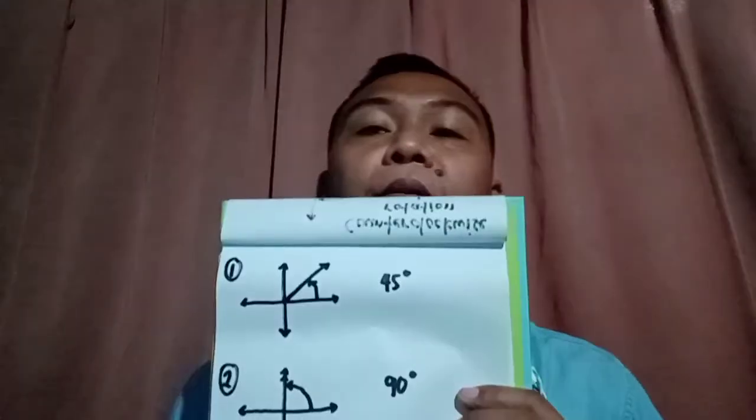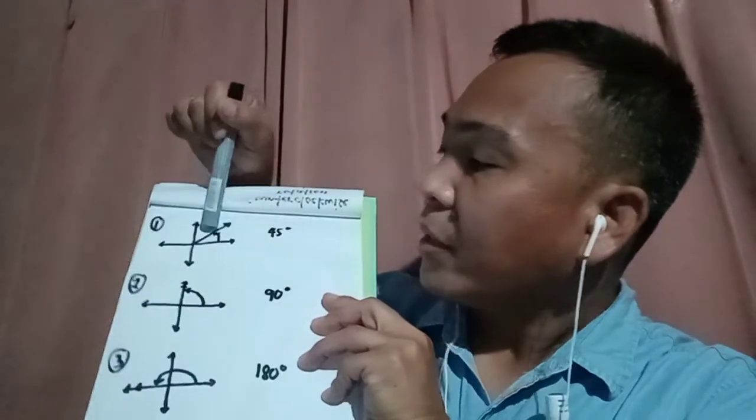Let us have some examples of our angles in trigonometry. For example, this is our initial side, and we rotate this terminal side to half of this 90 degrees. Therefore, we have positive 45 degrees. Take note, we rotate our terminal side in a counterclockwise direction.